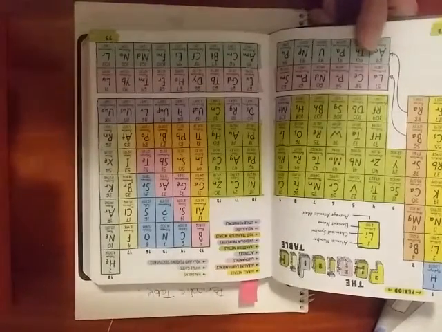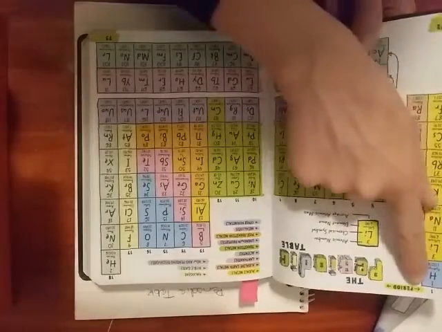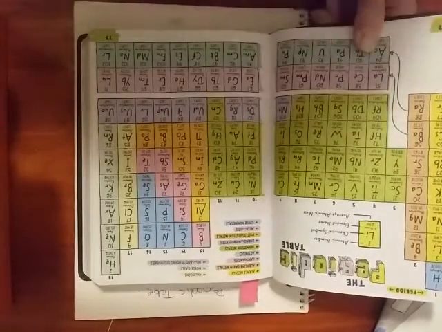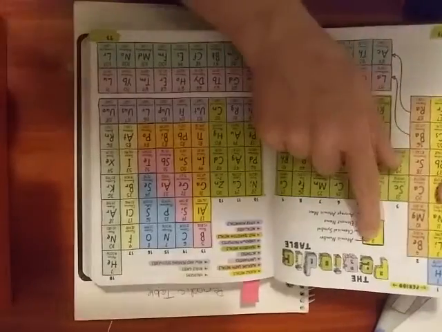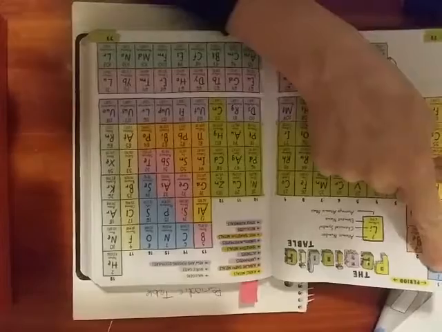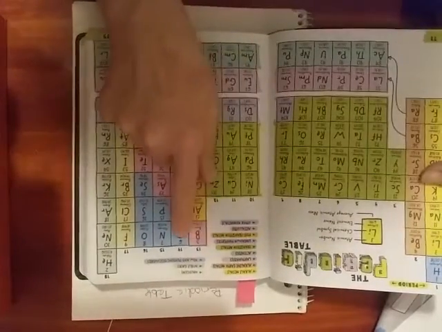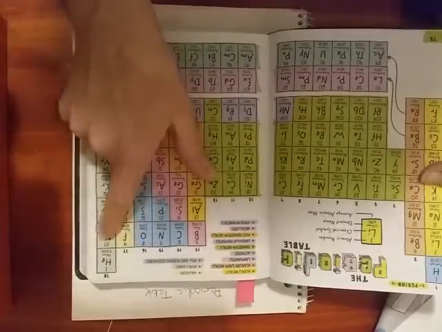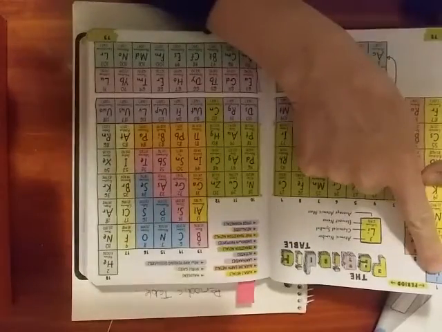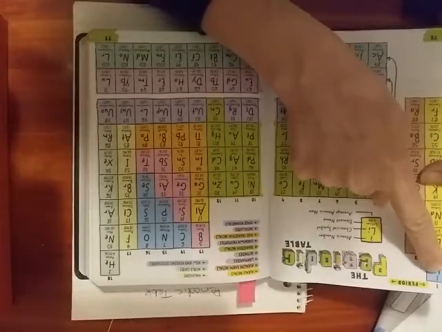So that's pretty much what you need to know about the periodic table. You need to know what a period is, and what a group is. You need to know that the atomic number is how the elements are arranged: this is number 1, this is number 2, 3, 4, 5, 6, 7, 8, 9, 10. This number is also the number of protons, and that number identifies you.